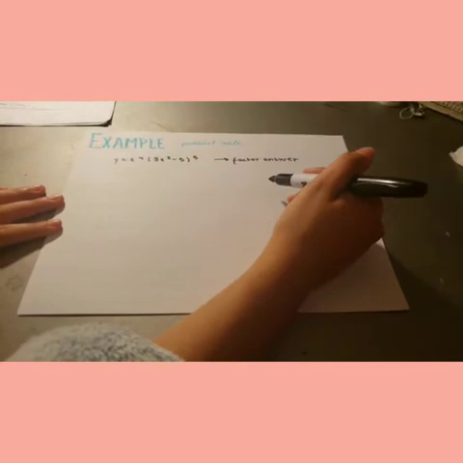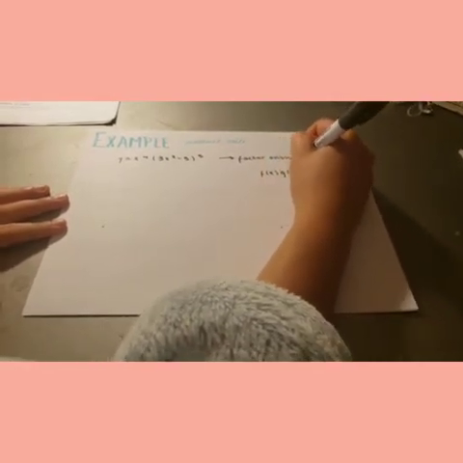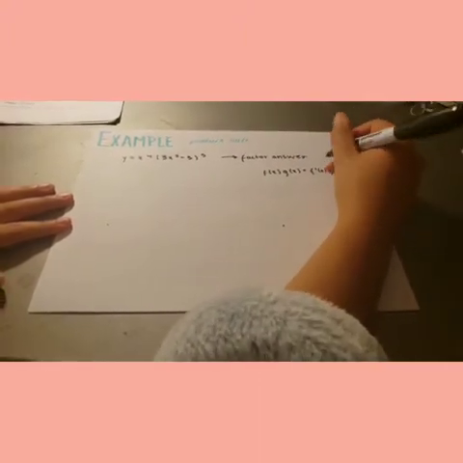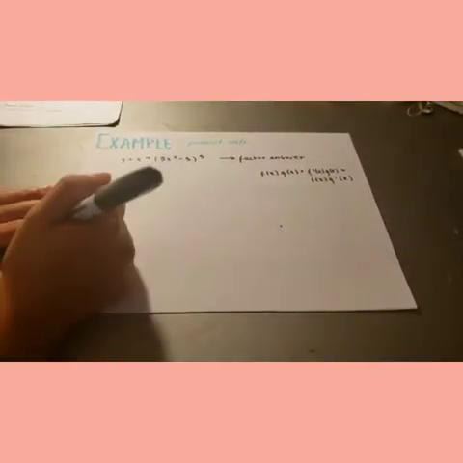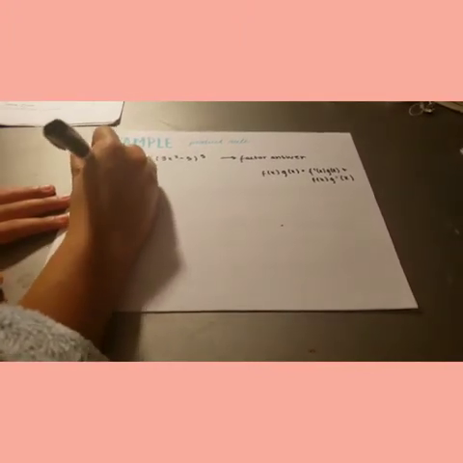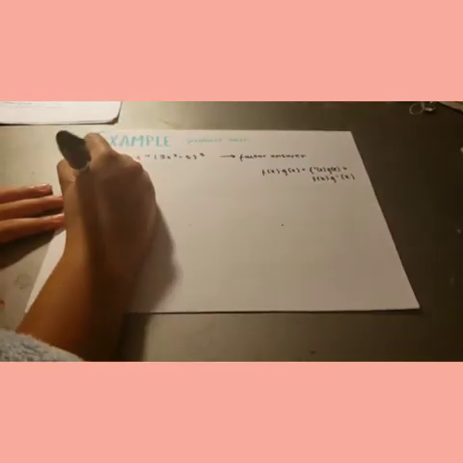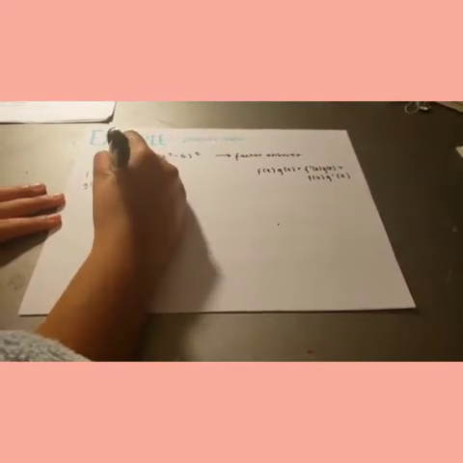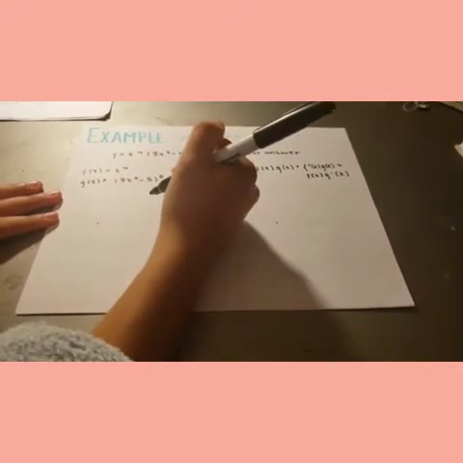So let's write down the product rule over here. f of x times g of x is equal to f prime of x, g of x, plus f of x, g prime of x. So first, we need to figure out what our inner and outer functions are. In this case, f of x is going to be x to the fourth here, and g of x is going to be the innermost function, 3x squared minus 5 to the fifth power.